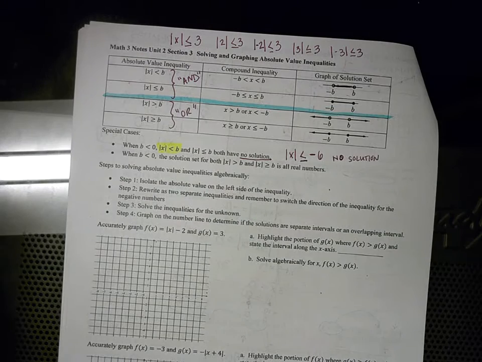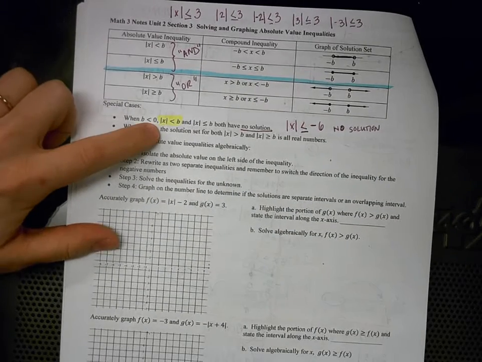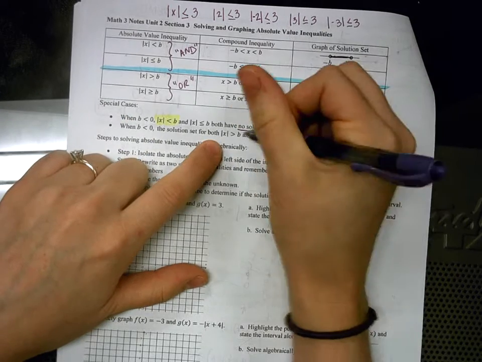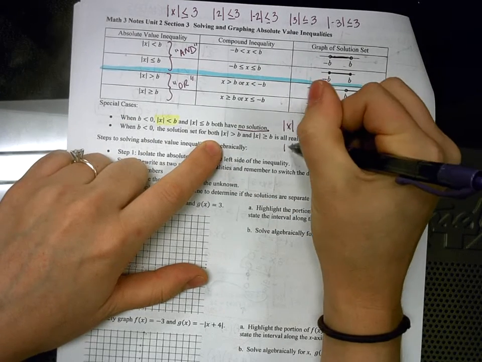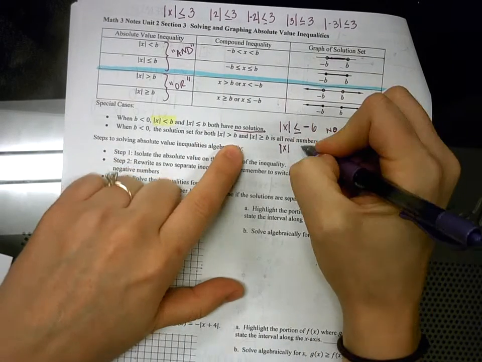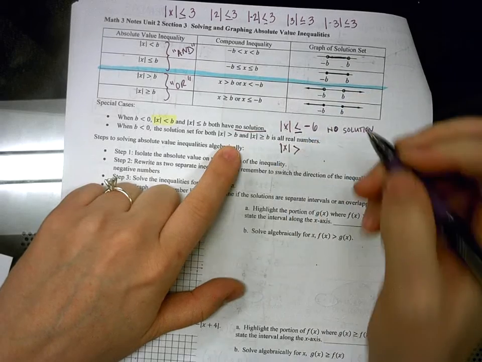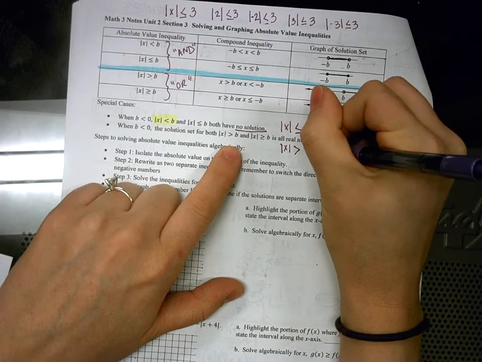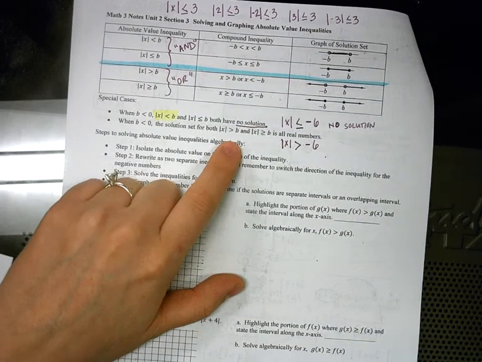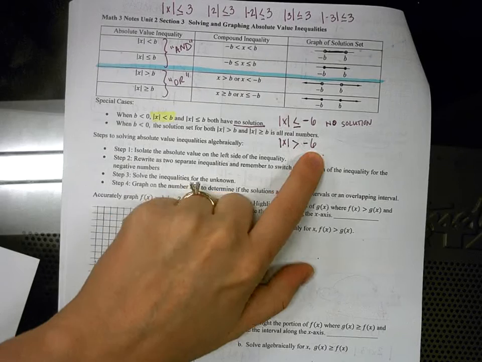Here's another special case. When b is less than 0 and the solution set for the absolute value of x is greater than a negative number, so we're going to use -6 again. When is taking an absolute value greater than a negative number?